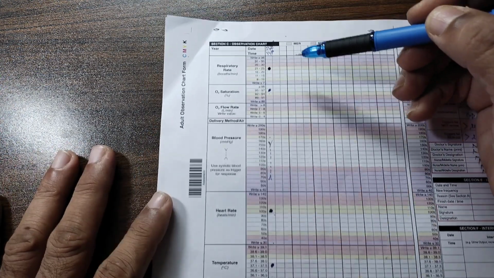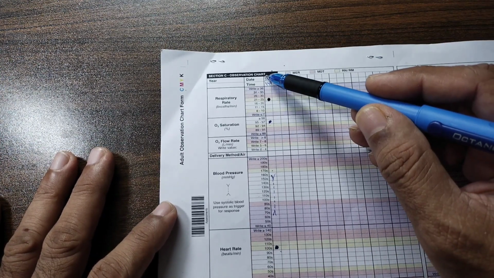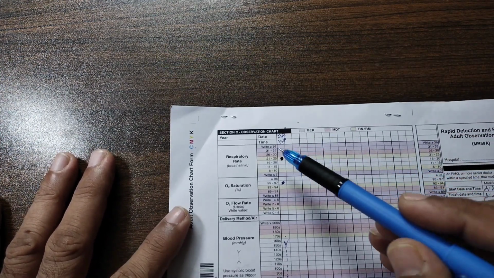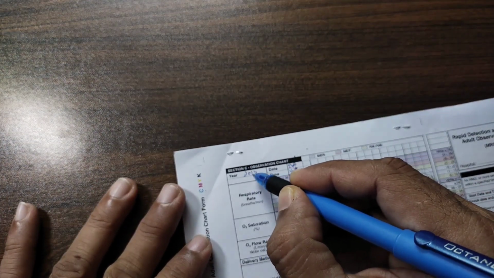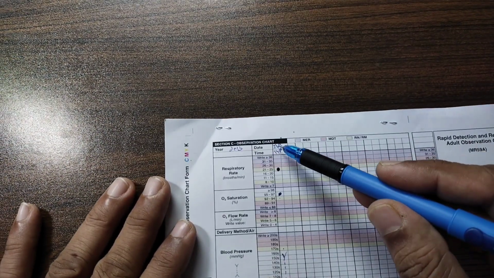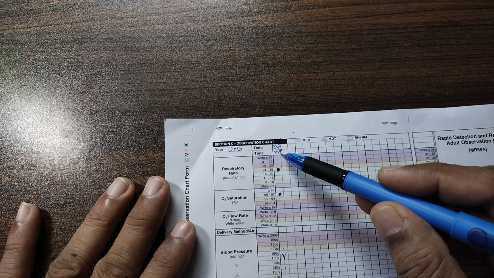First we will look into section C. So this is the observation chart. What you have to do is, the year is here. For example, if this is 2013, you can write it down over here, and there is a date column and a time column here.